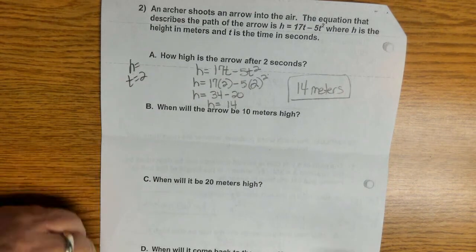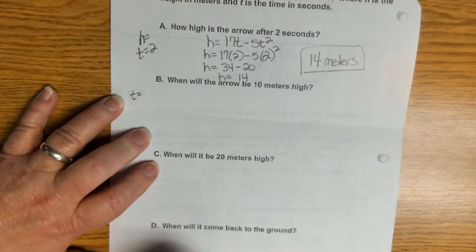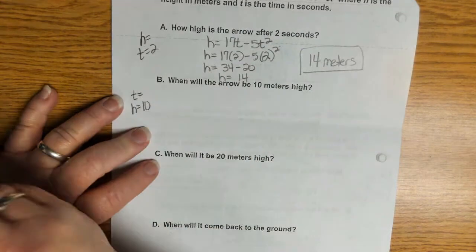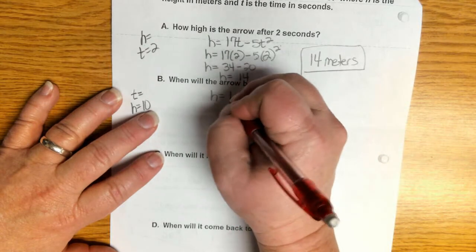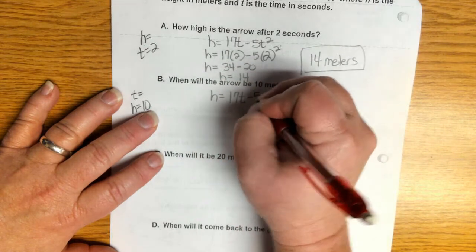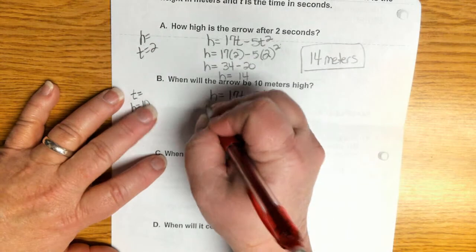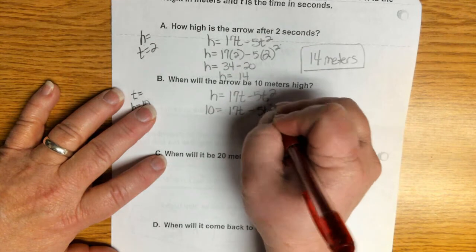When will the arrow be at 10 meters high? So now they want you to solve for t, and they've given you the arrow at 10 meters high. So h is equal to 17t minus 5t squared. So we've got 10 is equal to 17t minus 5t squared.